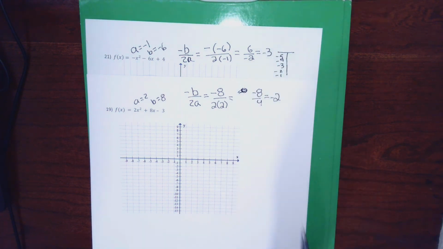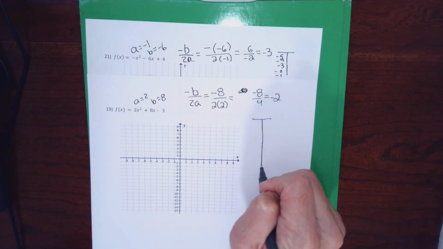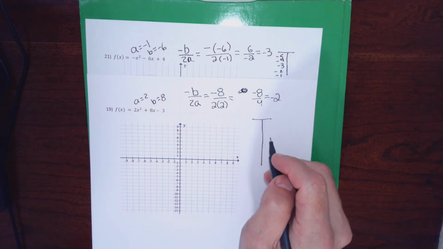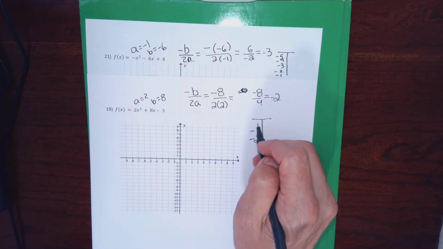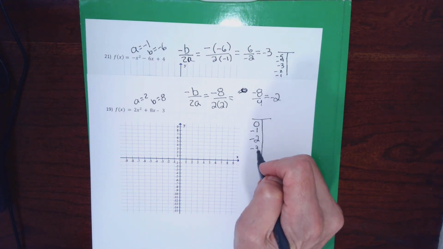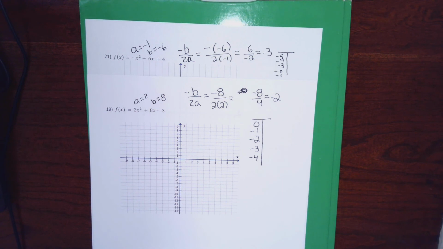So in problem 19, I'd have a negative 2 in the middle of my x column. And the vertex is going to be a minimum point. It's going to be a right side up parabola. It doesn't matter the order that I jam the 5 numbers in, but that would be adequate.